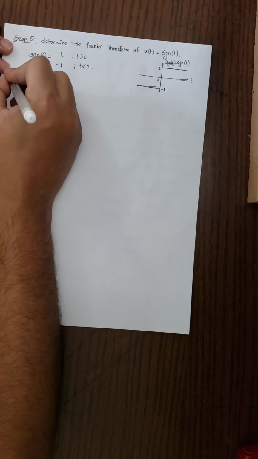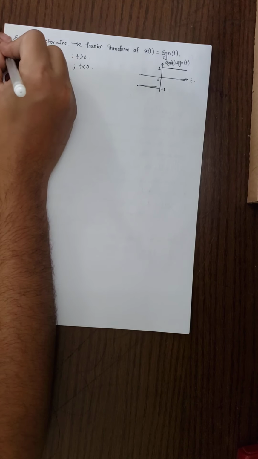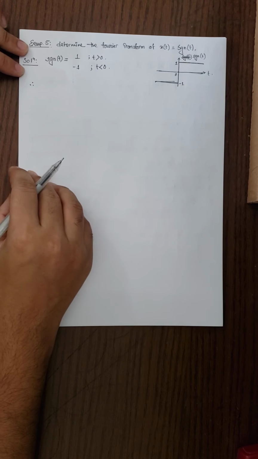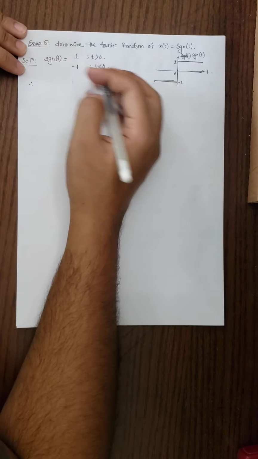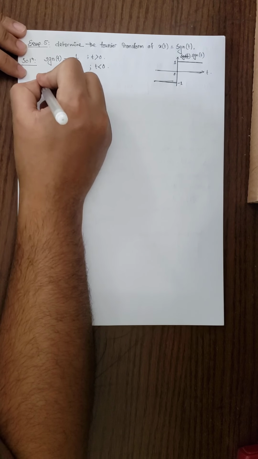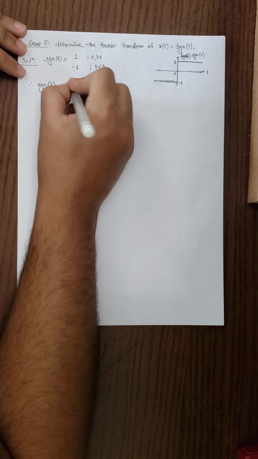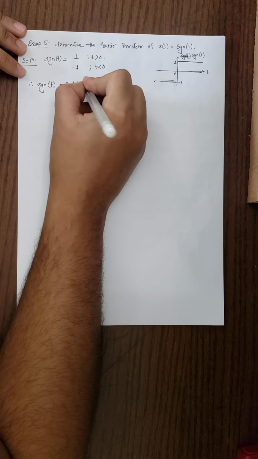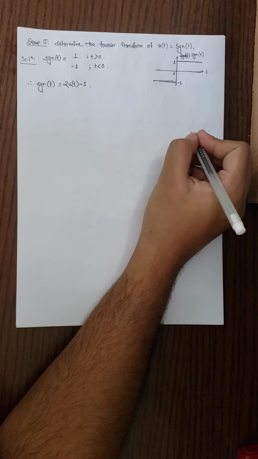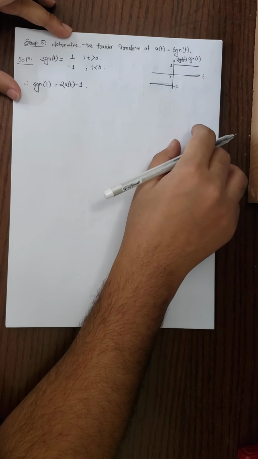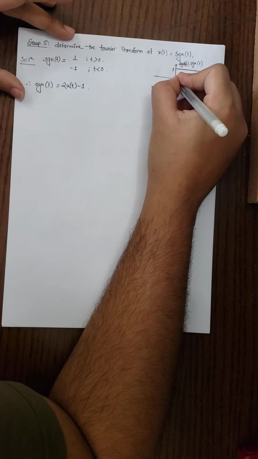Now if you look closely, Signum of t can be written as twice u of t minus 1. Now how come? You can verify this simply by plotting any point.